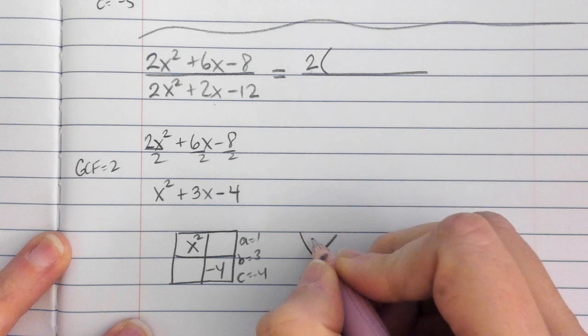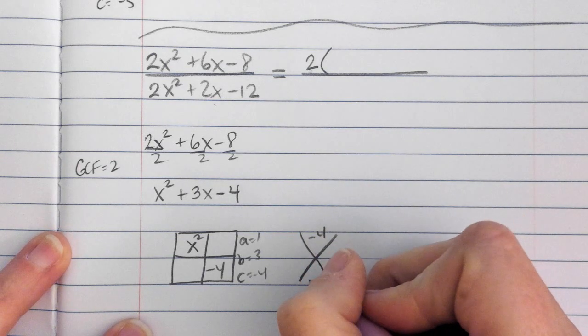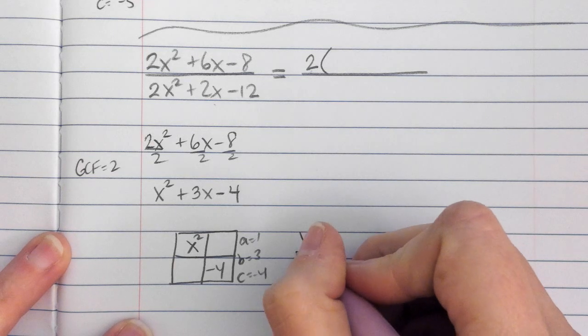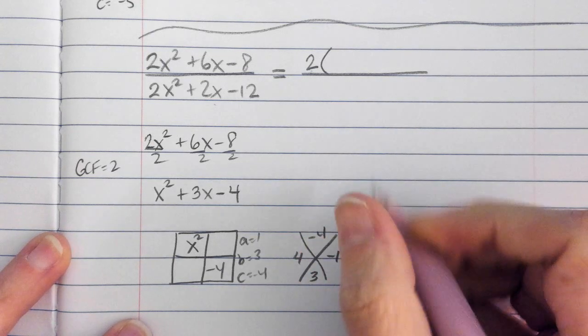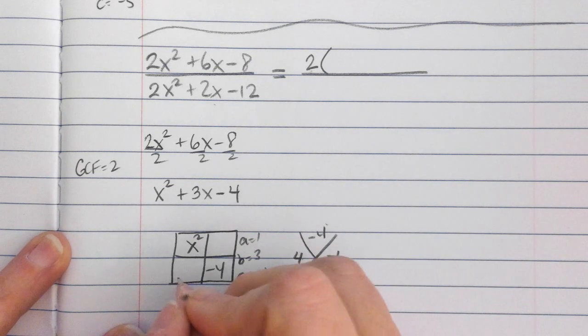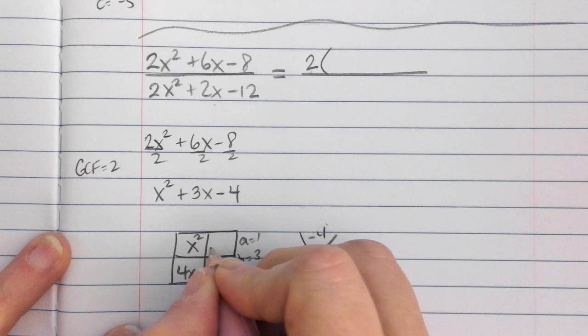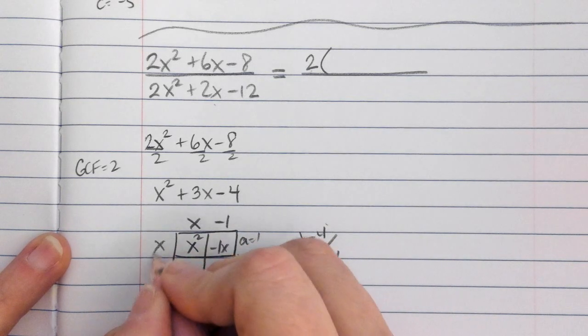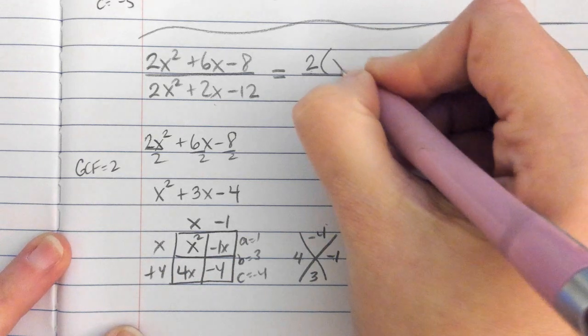Okay, I need factors of negative 4, which is a times c, that add up to 3. Well, that means I need 4 times negative 1. 4 times negative 1 is negative 4. 4 minus 1 is 3. So I'm going to have 4x and negative 1x, which means my factors are x minus 1, x plus 4.